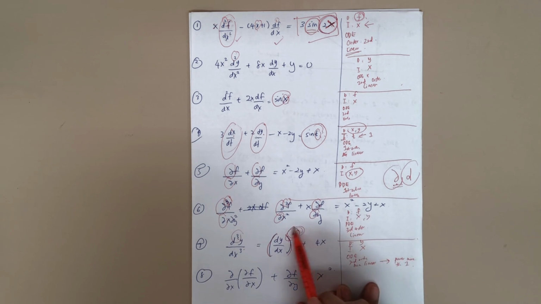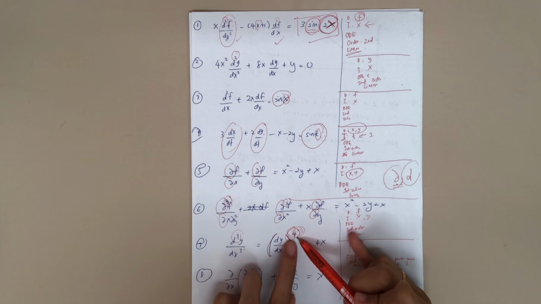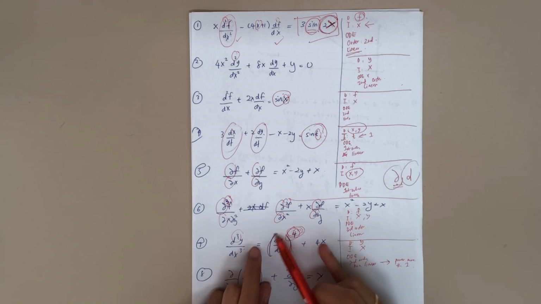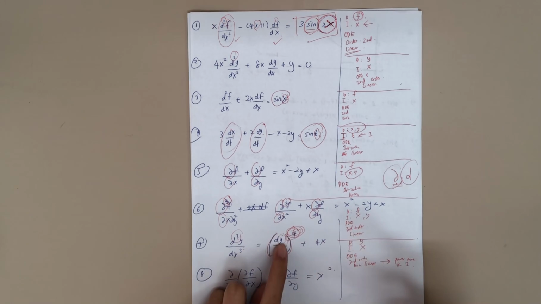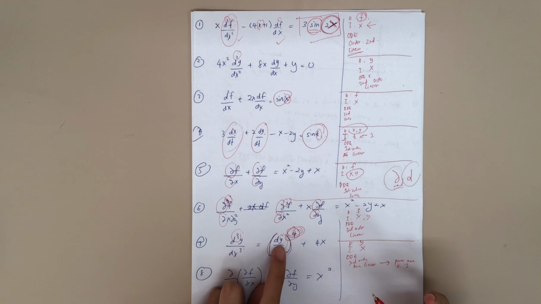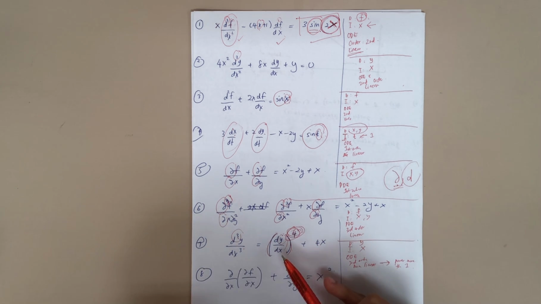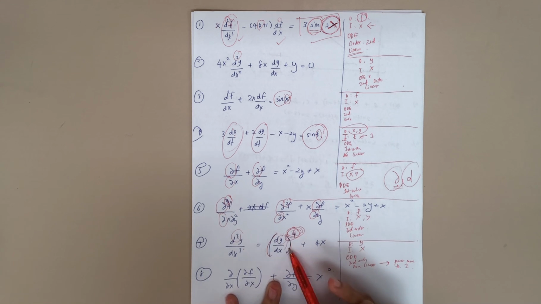Because this is power 4, and it's power 4 for the derivative of the dependent variable. Don't get confused. You focus on the dependent variable. Yes, it's y, and the derivative of y cannot have a power more than 1. So that term leads to non-linear.